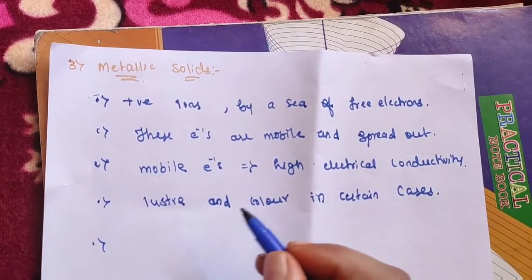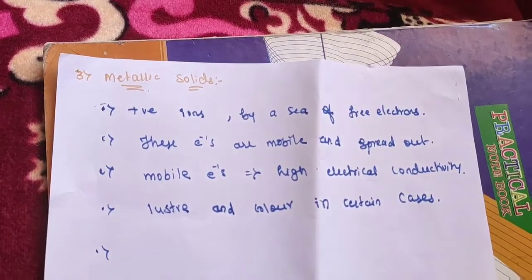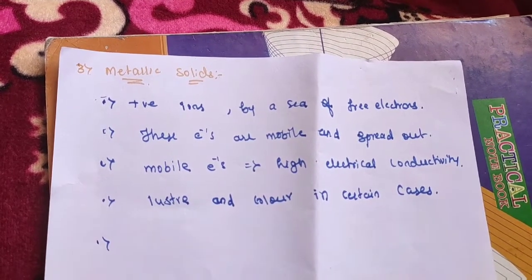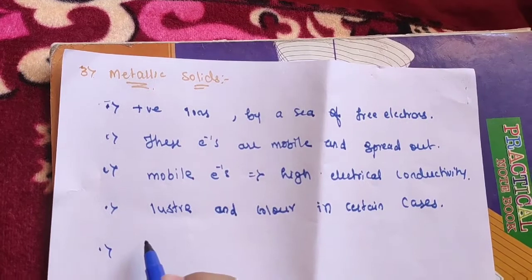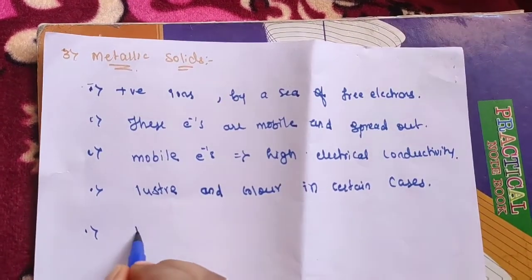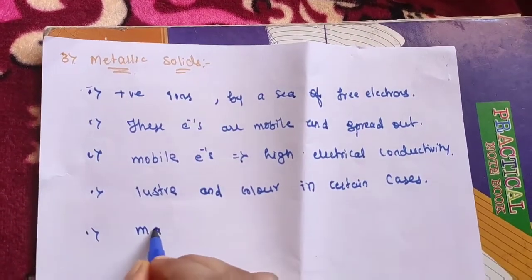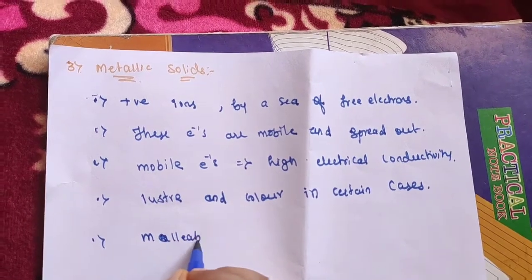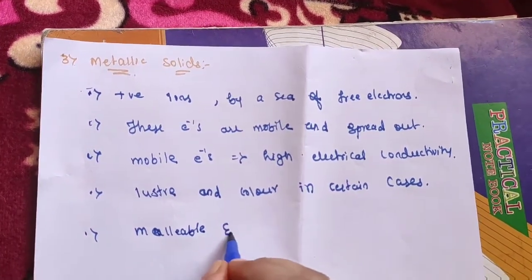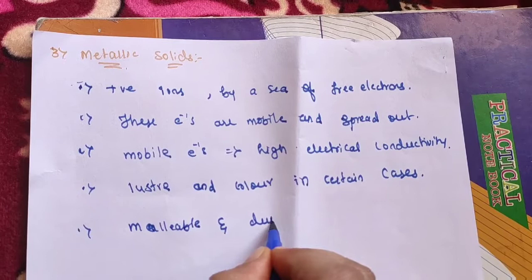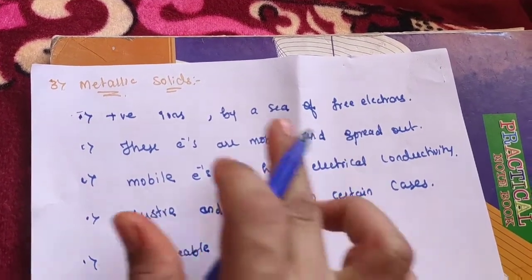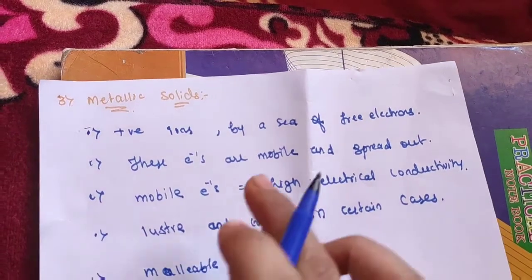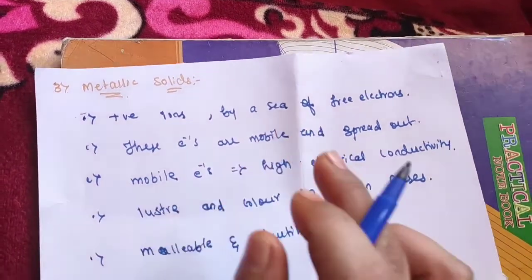If they exhibit luster and color, it is because of the free electrons in them. Metals are also highly malleable and ductile in nature.